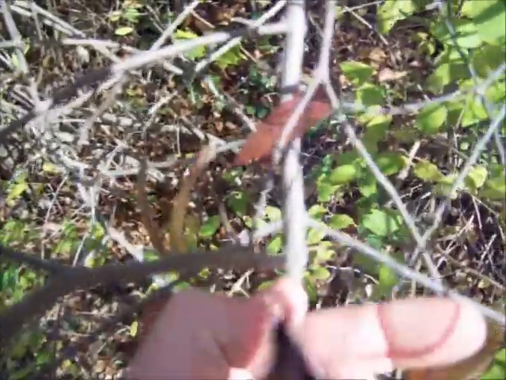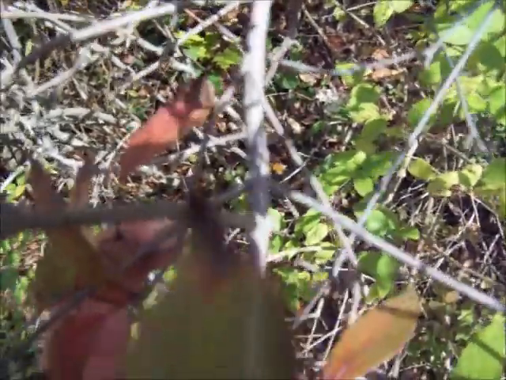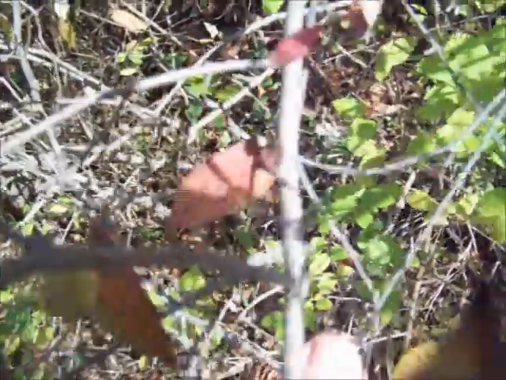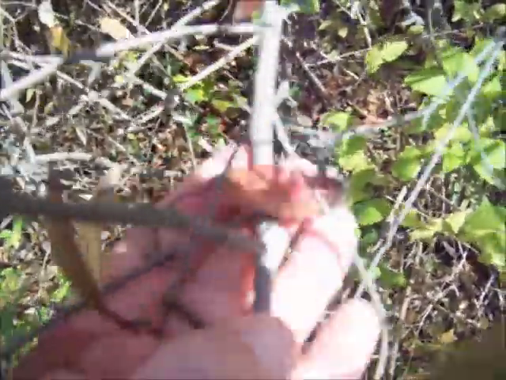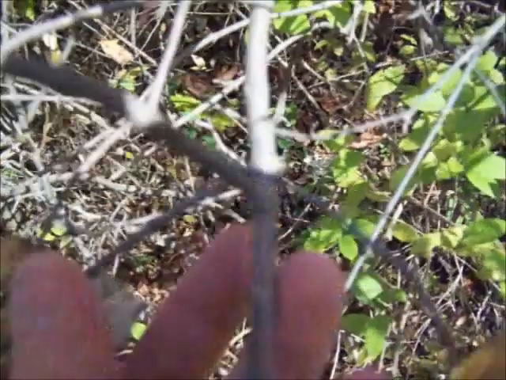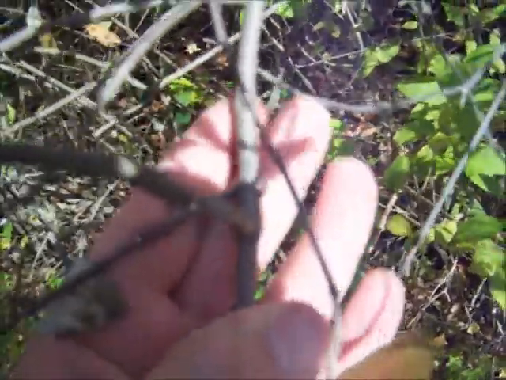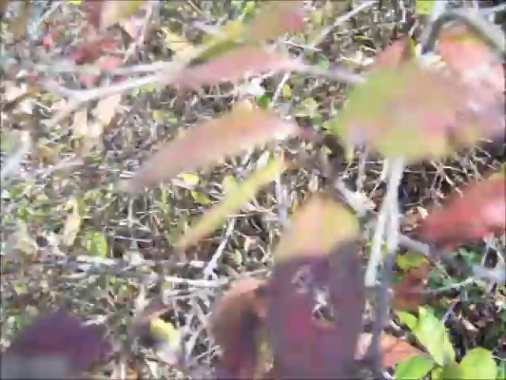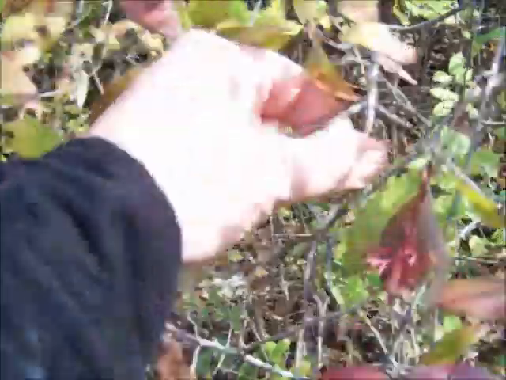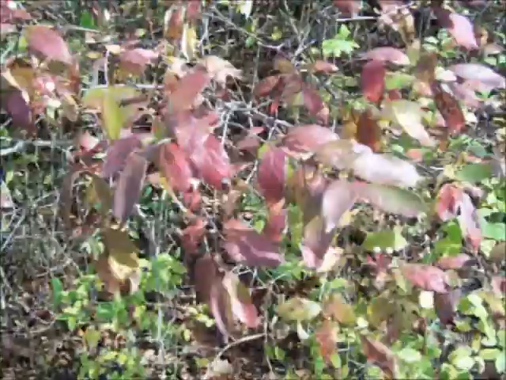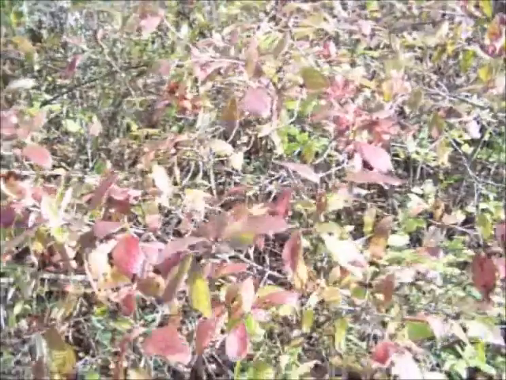Sometimes with opposite branched or opposite leaved trees and plants, one side will fall off, and it will trick you into thinking it's alternate, but it's not. You gotta look closer. Don't just look at one branch and think you figured it out. Check a few and make sure it's actually opposite. Now I know this is opposite, so I know this is either a maple or an ash or a dogwood.